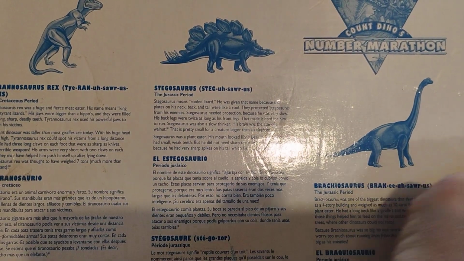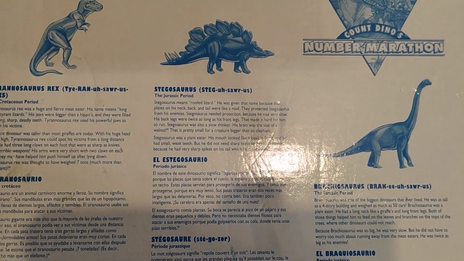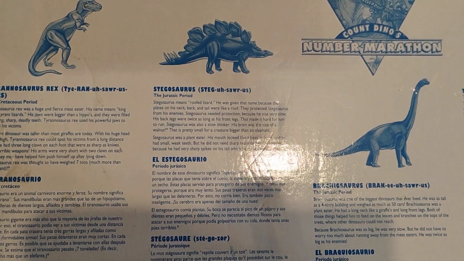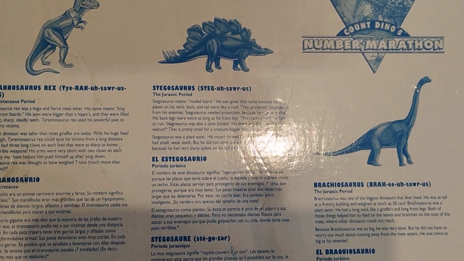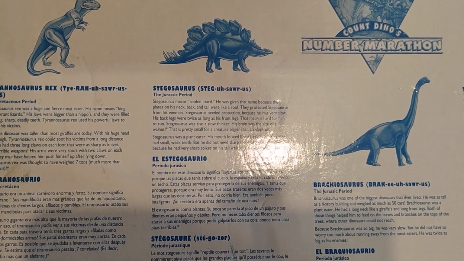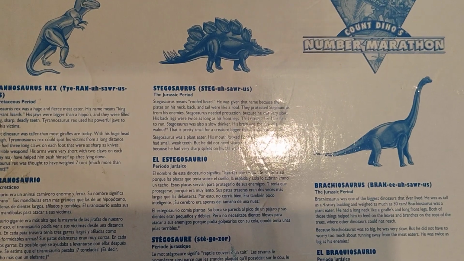None of these periods are correct. They're all made up periods. So Cretaceous period, Tyrannosaurus Rex was a huge and fierce meat eater. His name means king of the tyrant lizards. That's what his name means. They had no reason to name him tyrant. I mean, they didn't know if he was a tyrant or not.